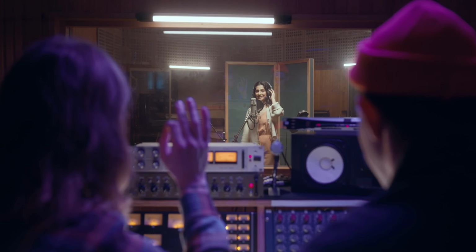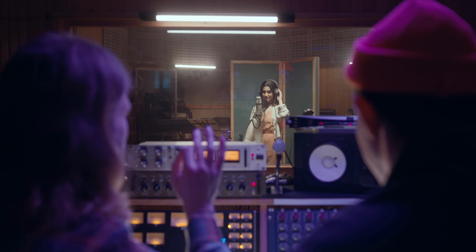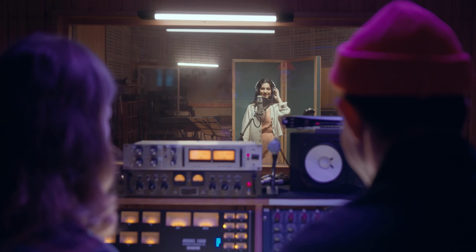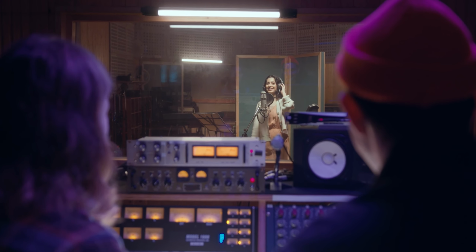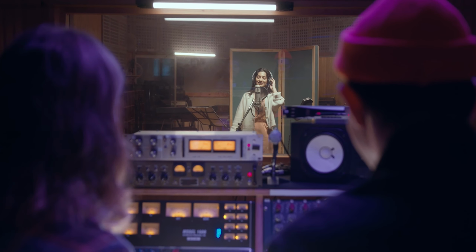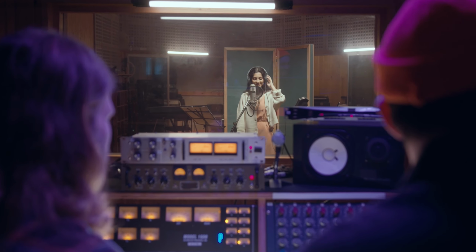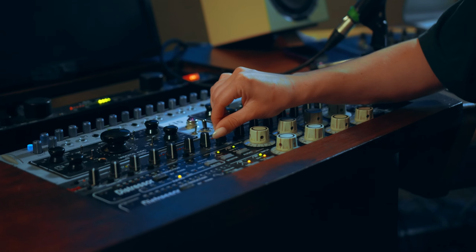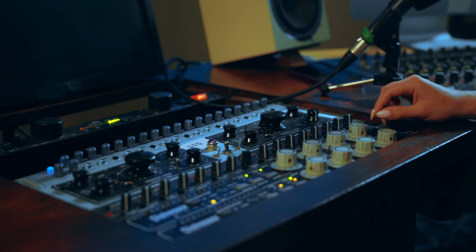Sound engineers must also select equipment suited to the project. For example, a condenser microphone may be best for capturing detailed vocals, while dynamic microphones excel at recording loud instruments like drums or guitar amps. Choosing the right gear for each element lays the foundation for high-quality audio.